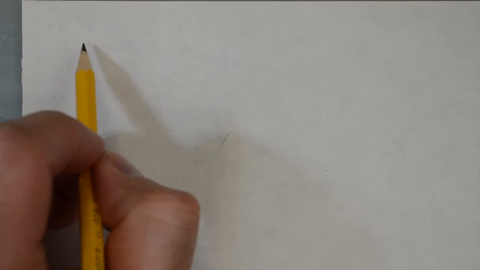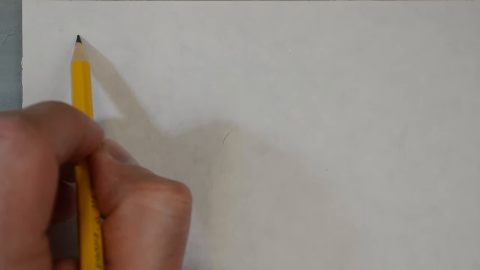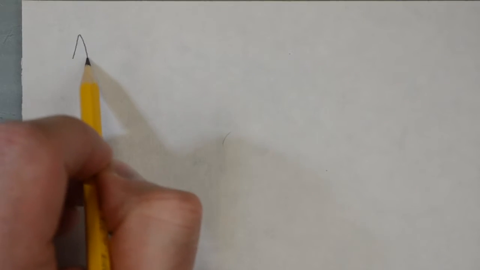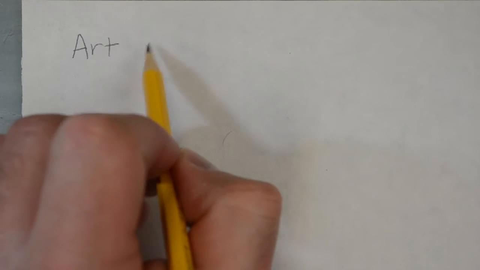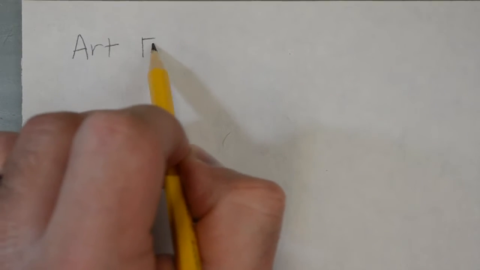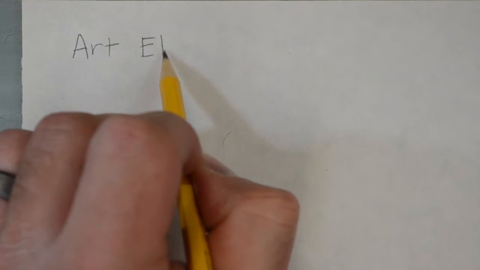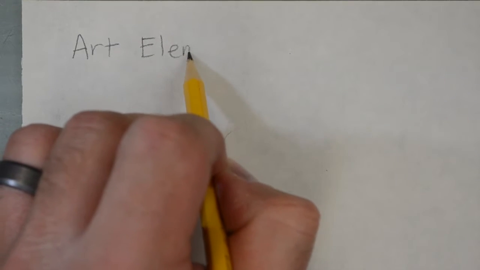In this video, we're going to talk about the art elements. I would like you to take these notes with me. After you're done, you can take a photo of the notes using a phone or the camera on your Chromebook, and then turn it in to the assignment in Google Classroom.